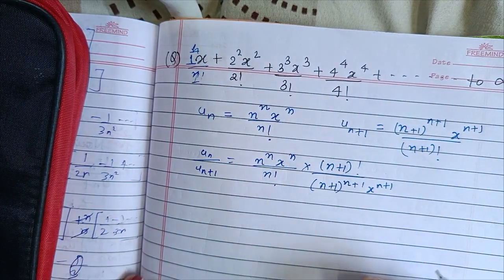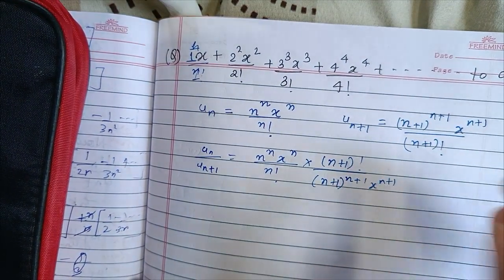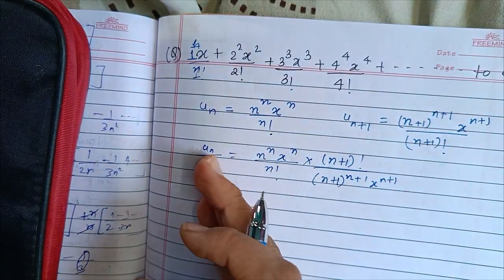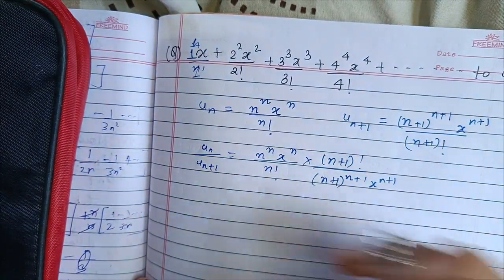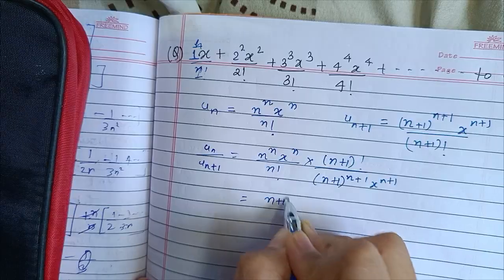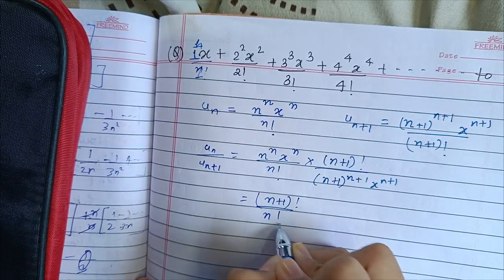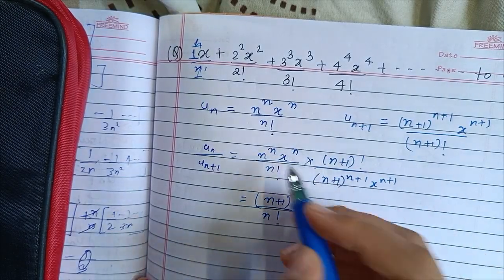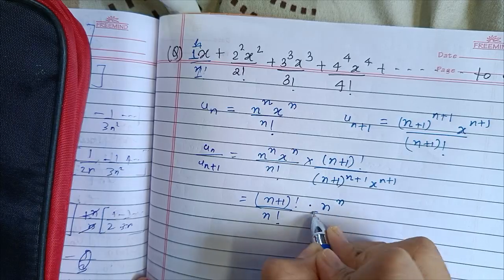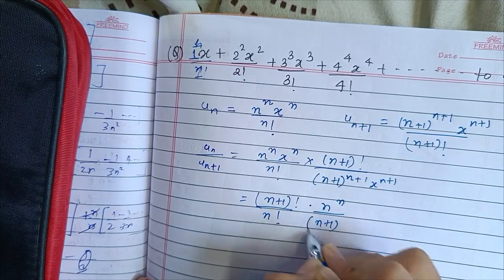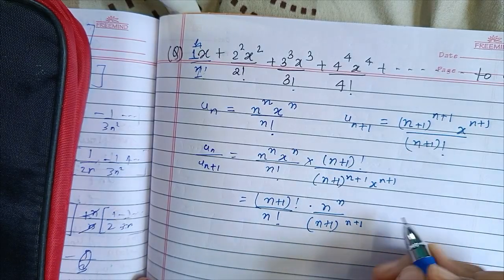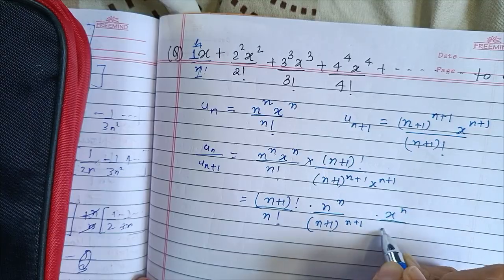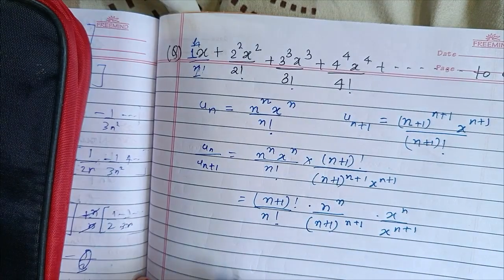So to make this easy, I am separating the factorial terms one side and the rest of the terms other side. So n plus 1 factorial upon n factorial multiplied by n to the power n upon n plus 1 to the power n plus 1 into x to the power n upon x to the power n plus 1.